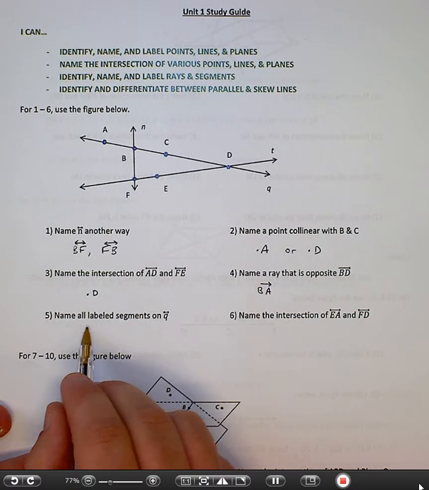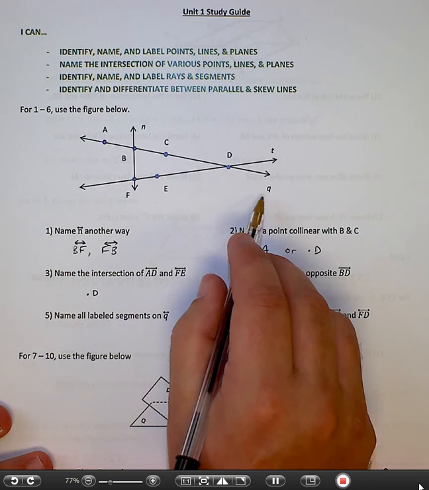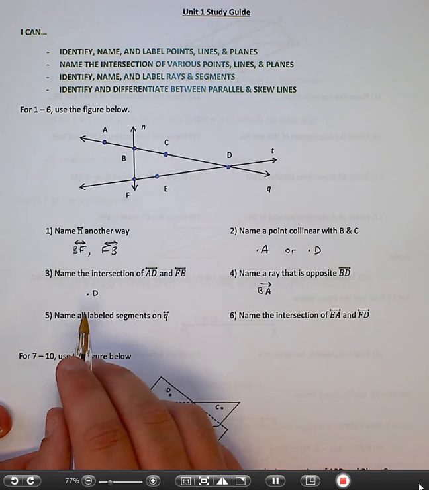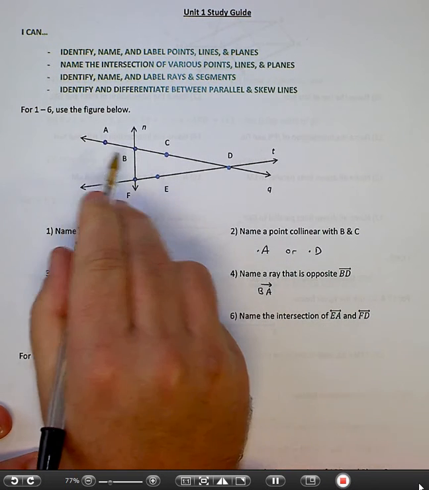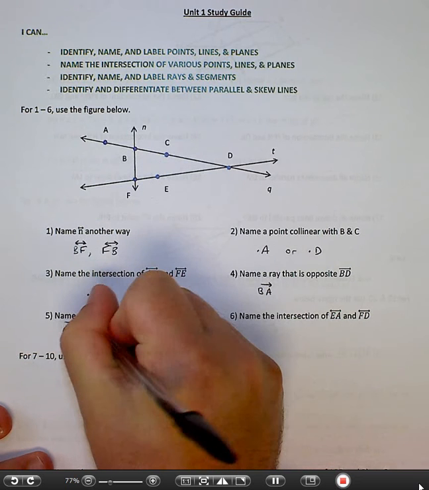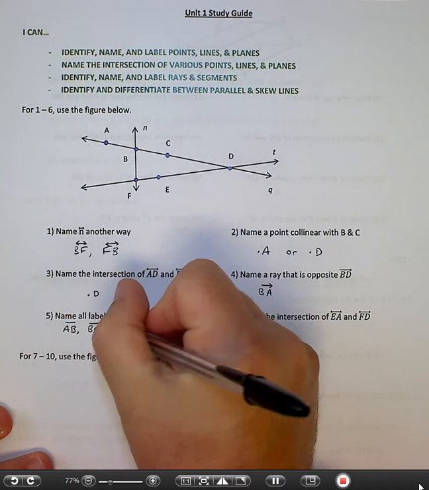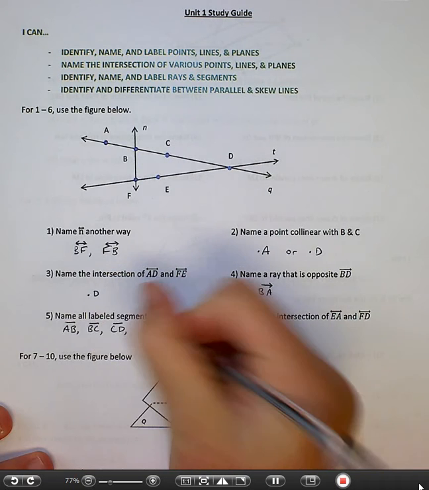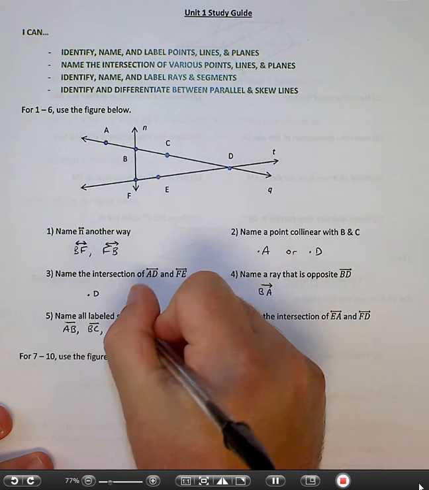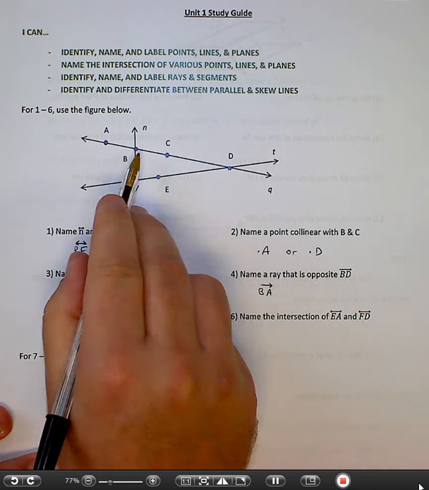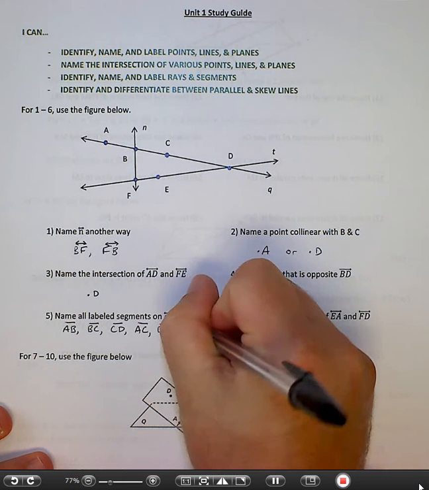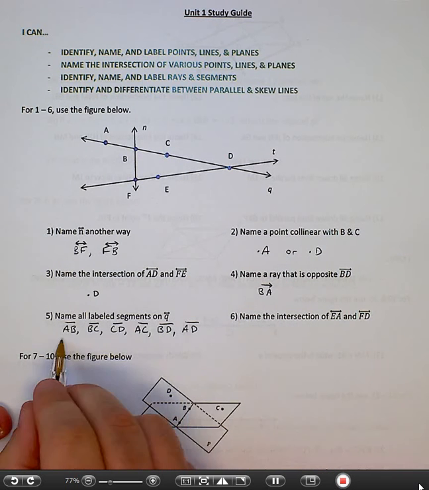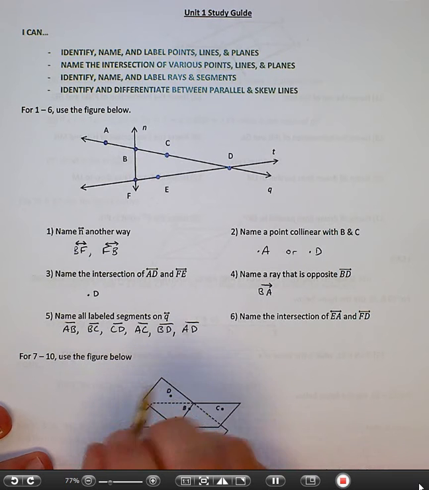Name all labeled segments on Q. So line Q, all labeled segments. So that would be AB, BC, CD, but then you also have AC, you also have BD, and the last one is the whole thing, AD. Now I could flip all those, but they're not any different. So I could say BA, CB, DC, but you don't need to do that.